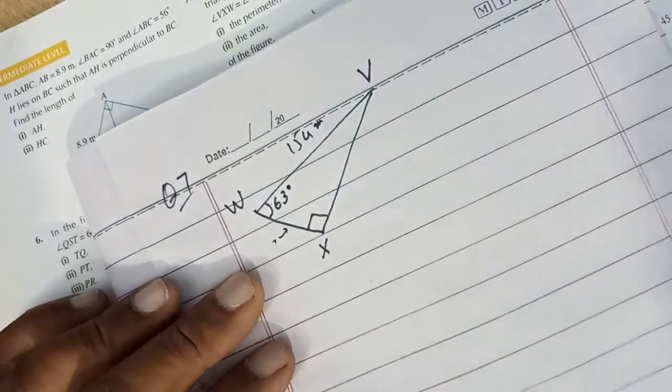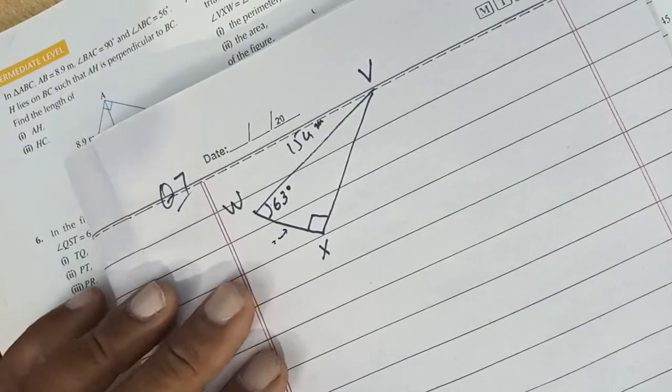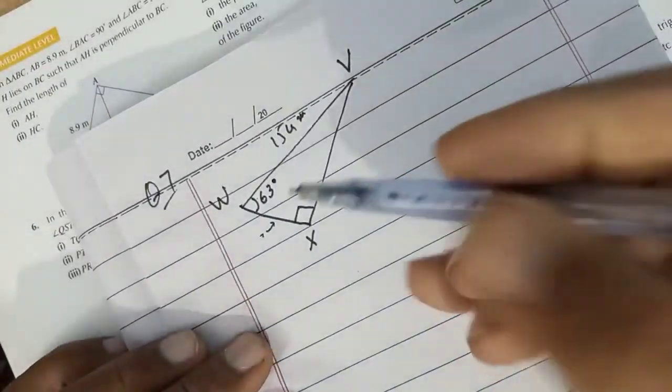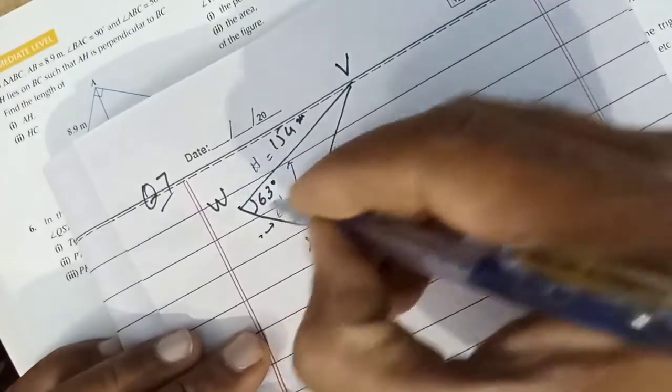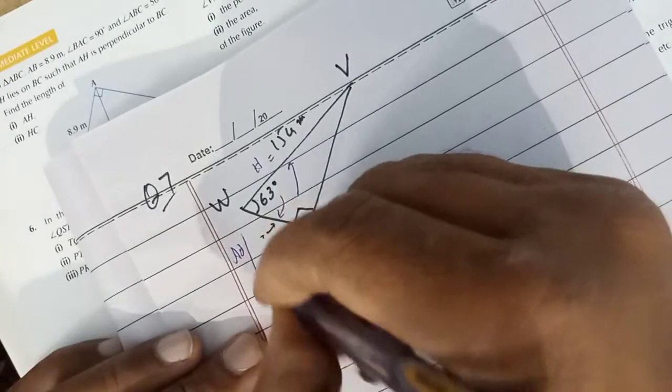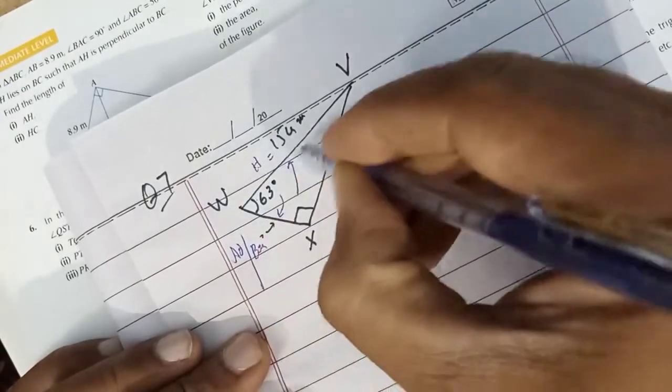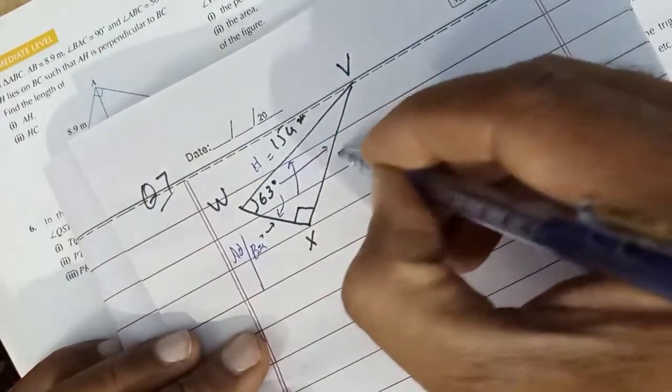No, I have to diagnose what is hypotenuse first. This is hypotenuse. This is the given angle. The side adjacent to the given angle is adjacent or base, and the side just opposite to this is perpendicular.